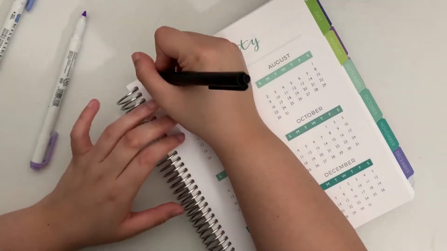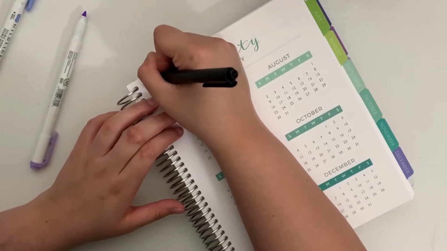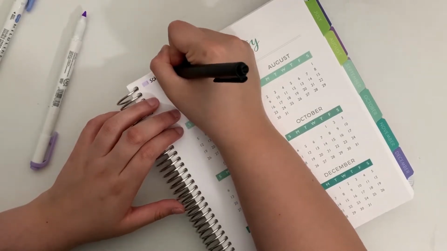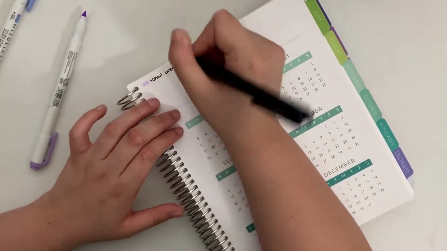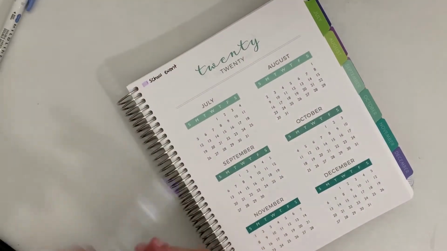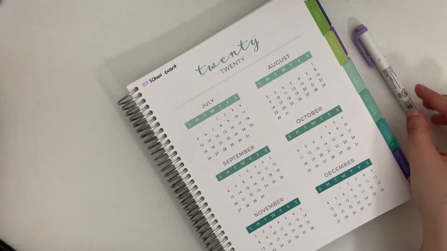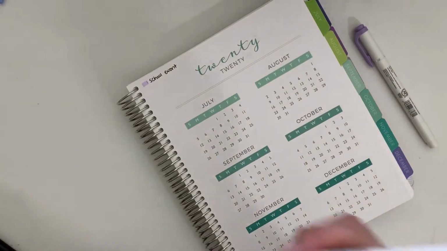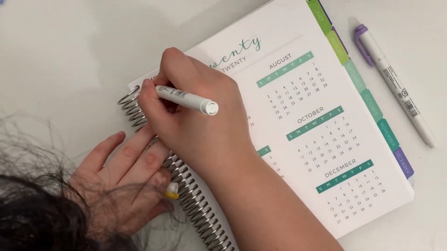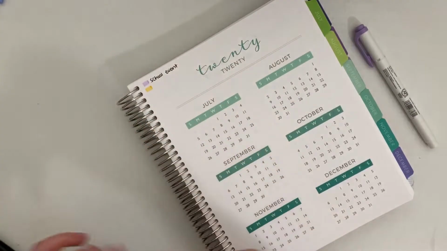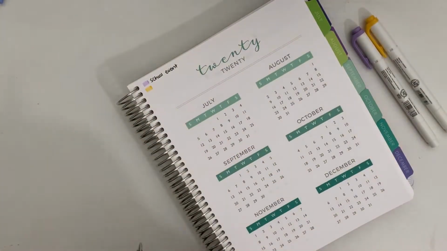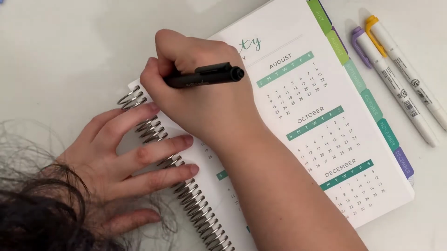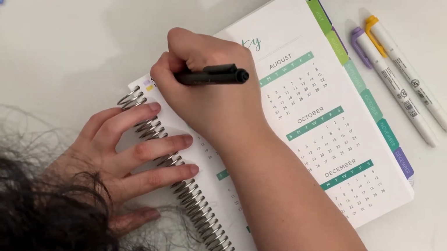So what I have here is a super initial setup. It's me putting in all the information I have right now and playing around a little bit with my weekly layout, just getting an idea of what I might do. And I fully expect to change a lot of things moving forward. So that's kind of what I'm working with. And with that out of the way, I am going to put this into a time lapse because it does take me quite a while.